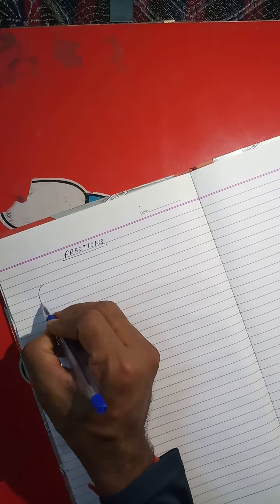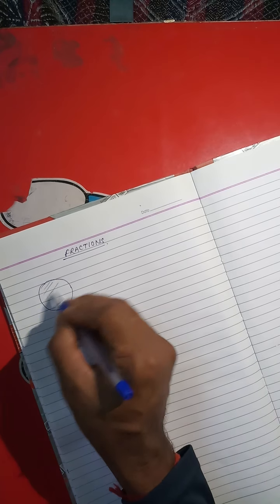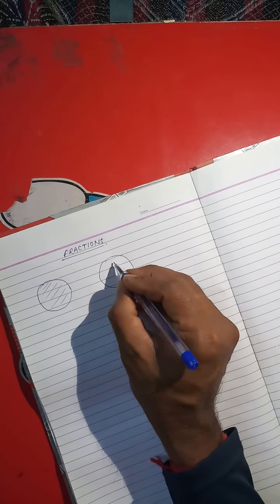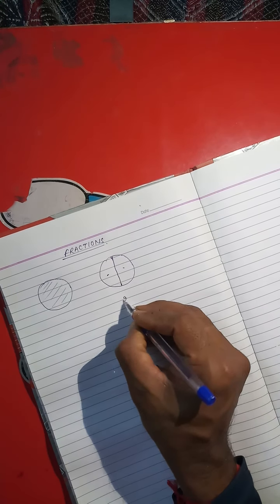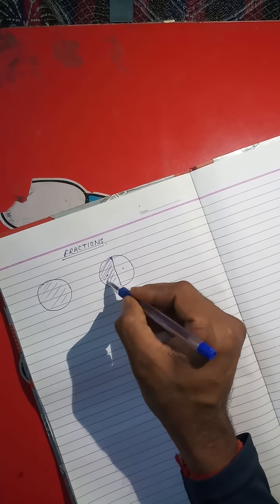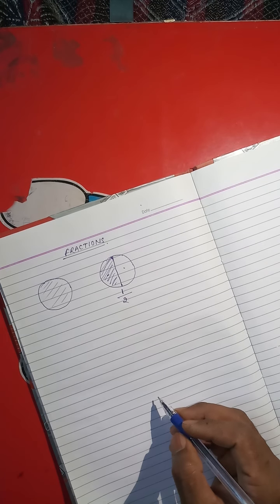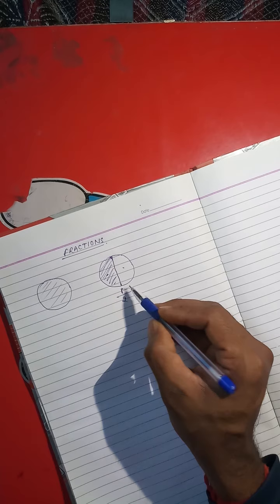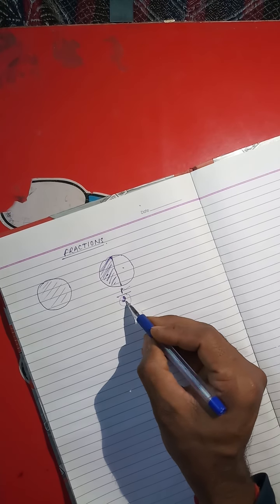We have an example. Suppose it is a circle. Okay, it is a whole part of a circle. Now I have divided this circle into two equal parts. How many parts are there in total? Two. Okay, and I have colored or shaded the one part. Then the fraction will be 1 upon 2. This one part is shaded between the two parts.